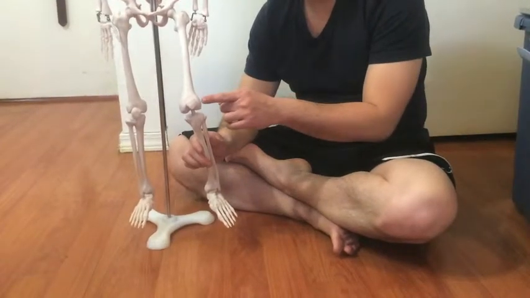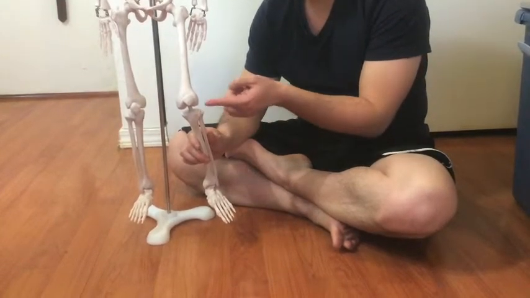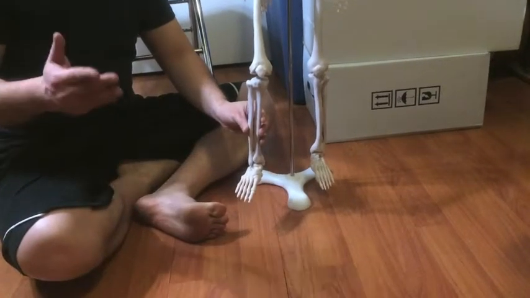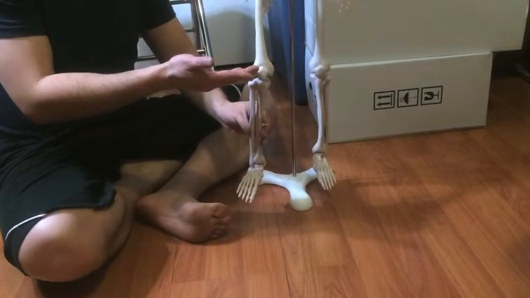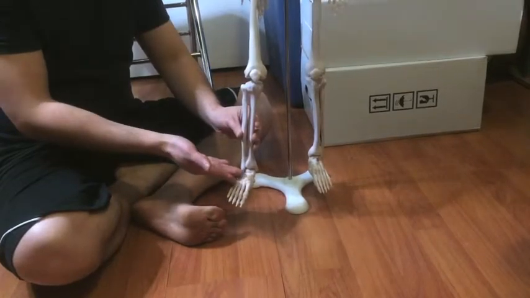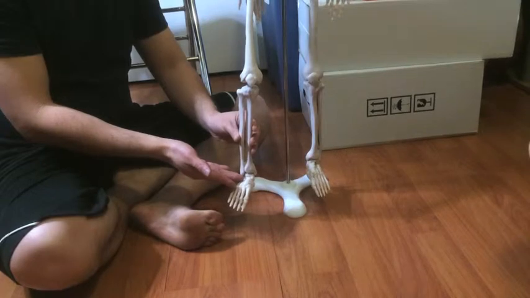The patella is proximal to the tarsus. It means that the patella, or the kneecap, is closer to the body than the tarsus, or the ankle area.